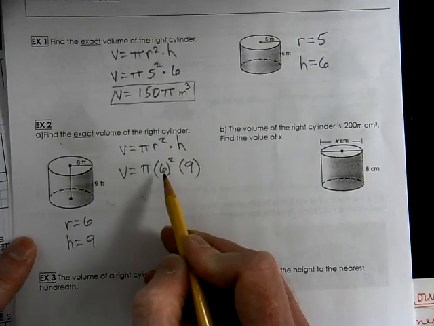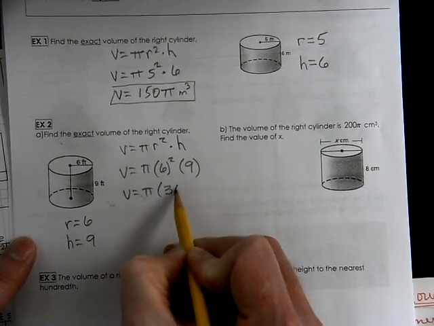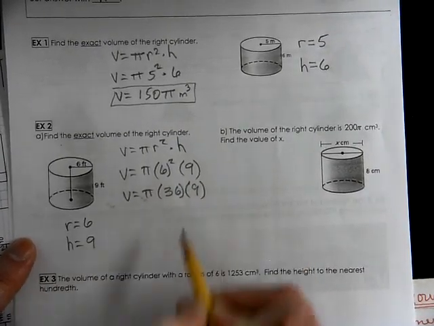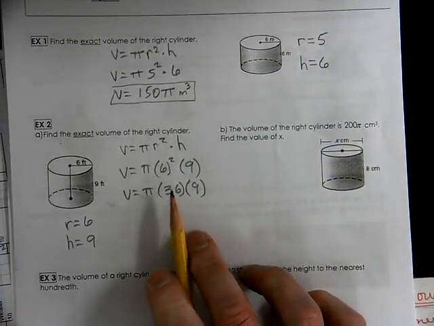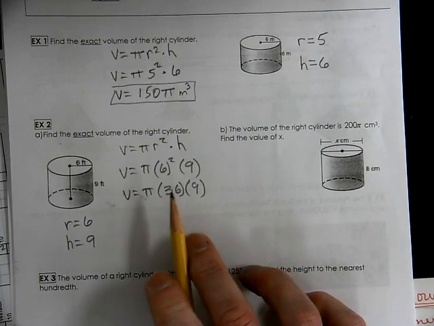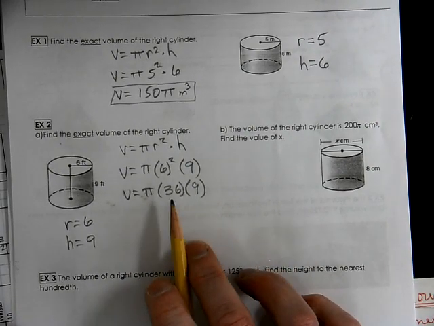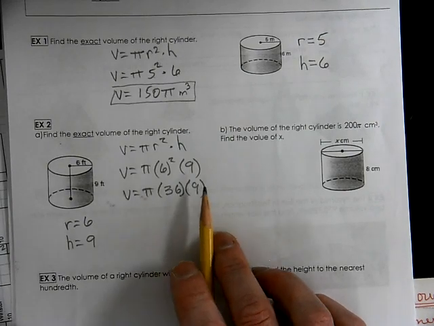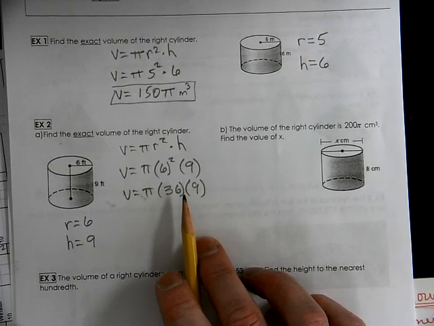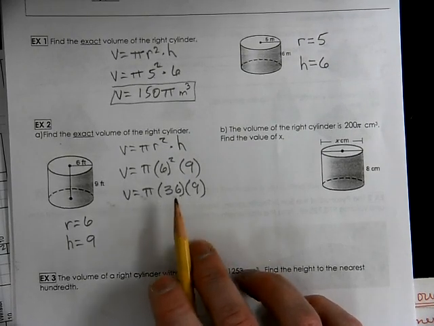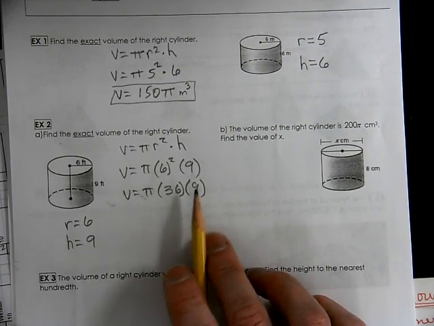Well, 6 squared is 36. And I know that 36 times 10 would be 360. So I'm going to do 36 less than 360. 30 less would be 330. 6 more or less would be 324.